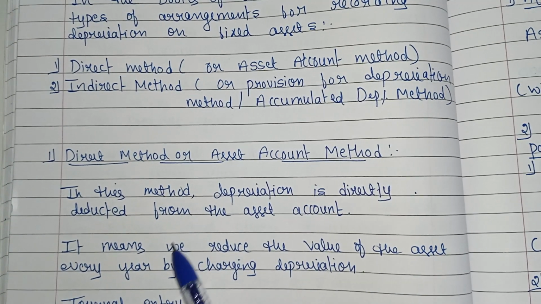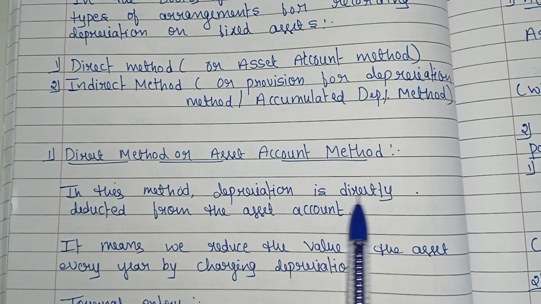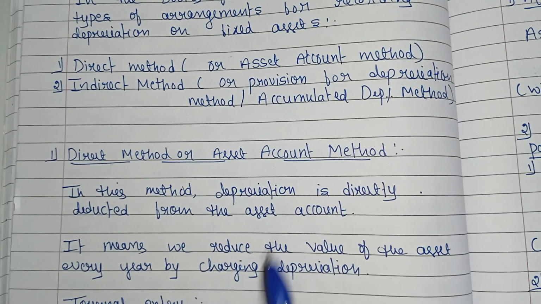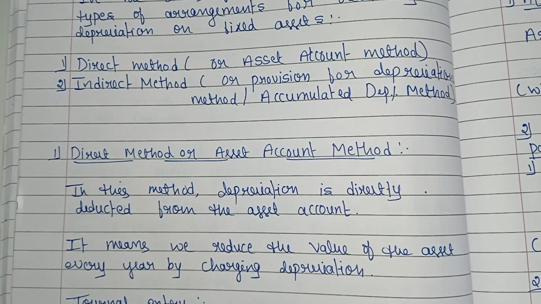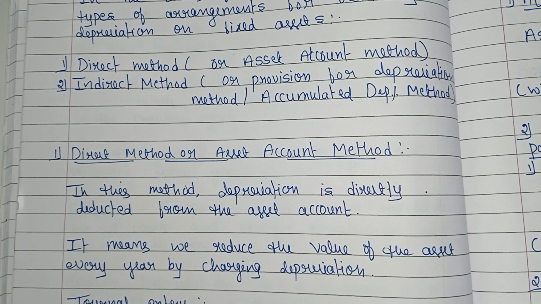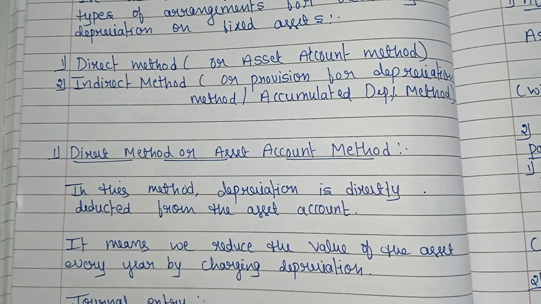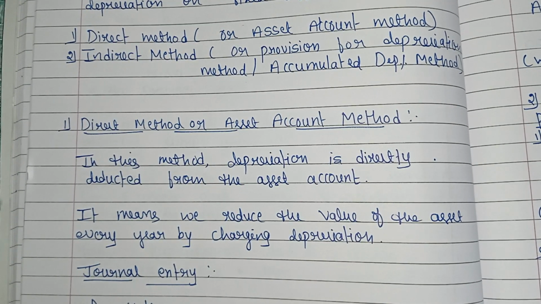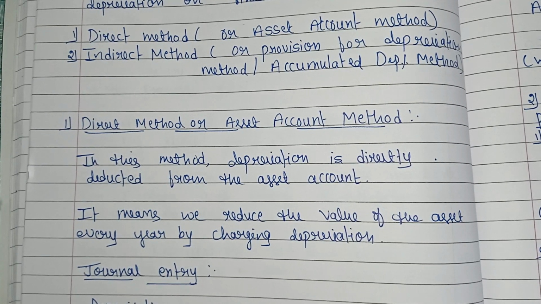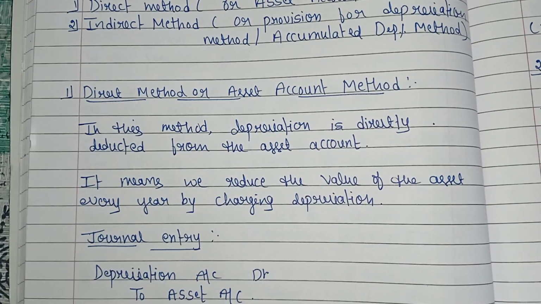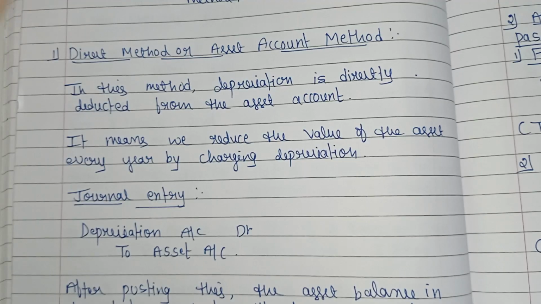In the direct method, depreciation is directly deducted from the asset account. That's why we call it the direct method or asset account method. Right? It means we reduce the value of the asset every year by charging the depreciation. For that, the journal entry is depreciation account debit to asset account.